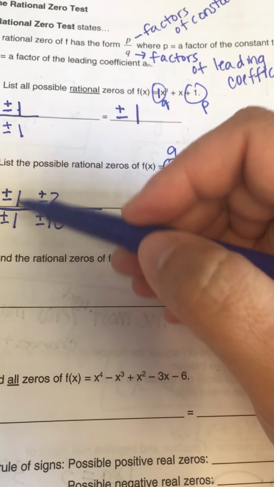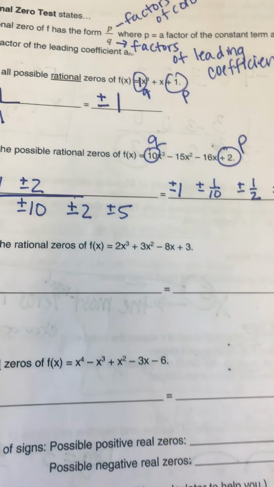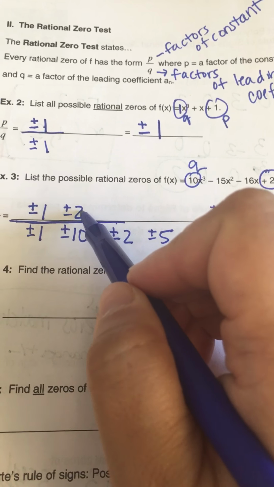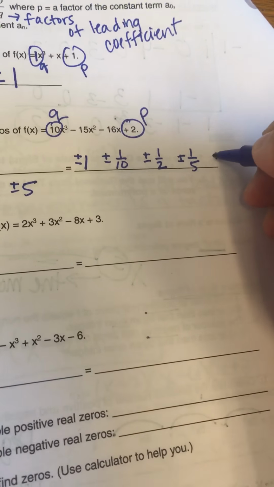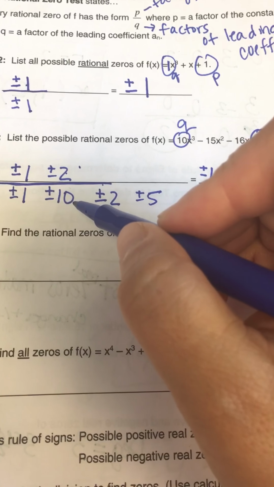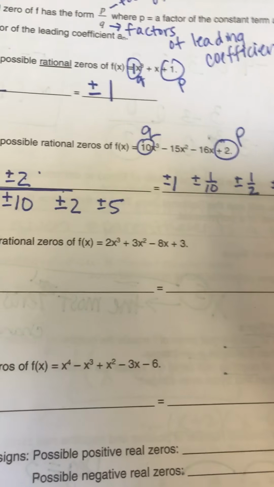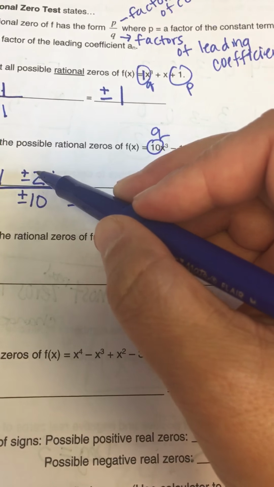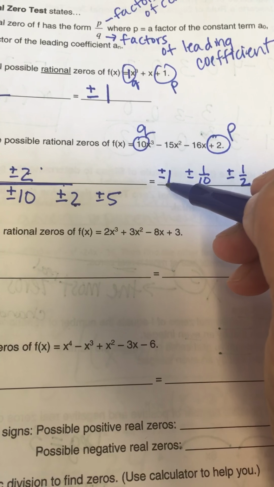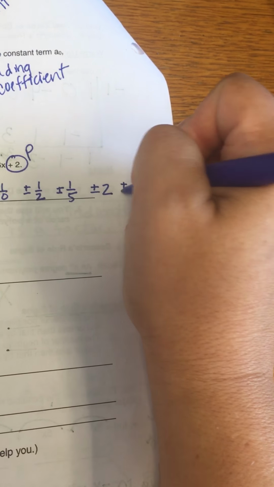Now that we took care of the 1, we did everything over that. So now I do the 2 over everything. So really all you're doing right now is making a list. You're not having to work with them, just getting a list, get used to making these things. So 2 over 1, so that'd be plus or minus 2. 2 over 10, well, that actually reduces to 1/5, which we already have, so we don't need to list it again. 2 over 2, which would come out to be a 1, well, we have that. So you don't need to repeat numbers, and then 2 over 5, so plus or minus 2/5.